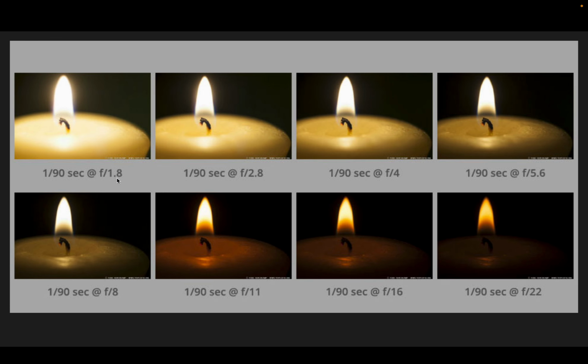So at an f1.8, you can see that the aperture is larger. There's a lot of light coming through versus at an f22, the aperture is a lot smaller, so there's less light coming through.